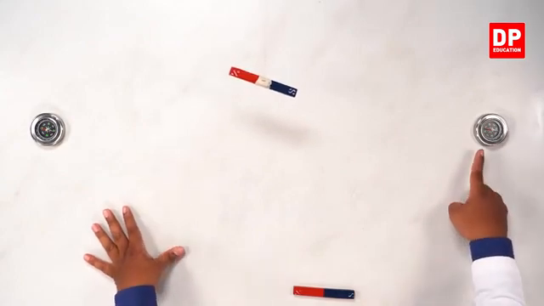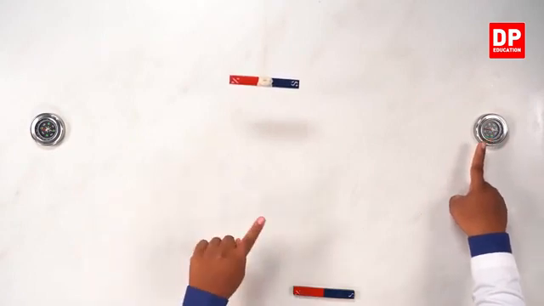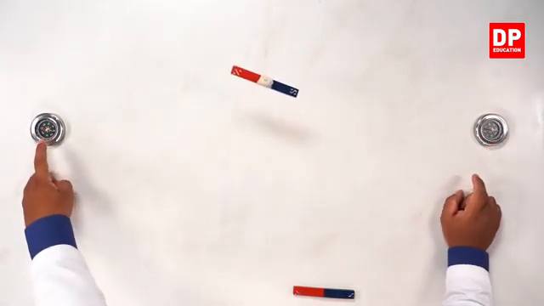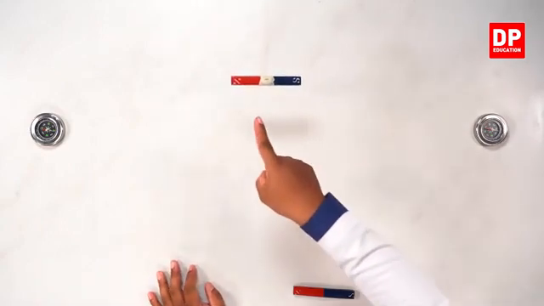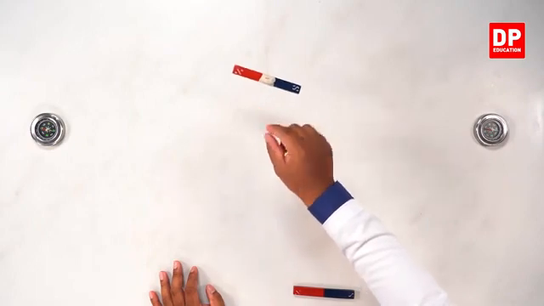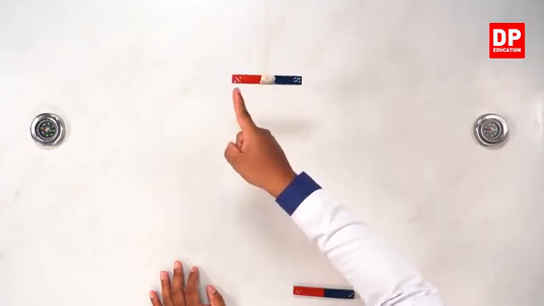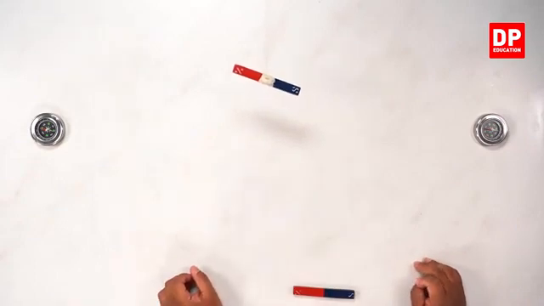This compass needle is showing that direction as the north, and this compass needle is also showing that direction as the north. And also you can observe in here that the north pole is directed towards the same direction as the compasses.